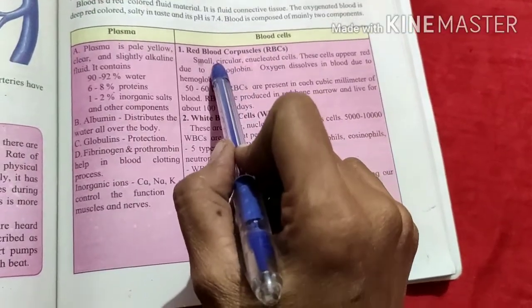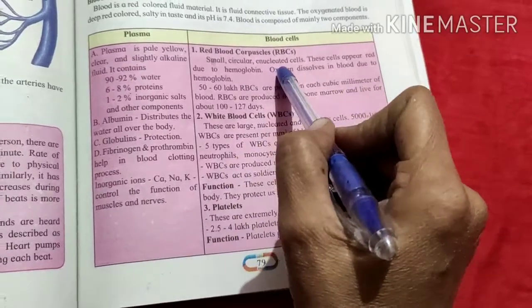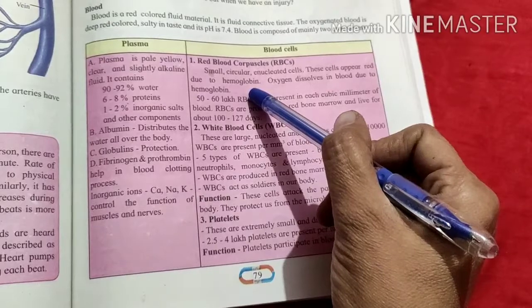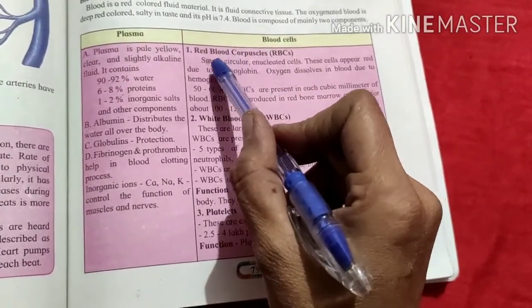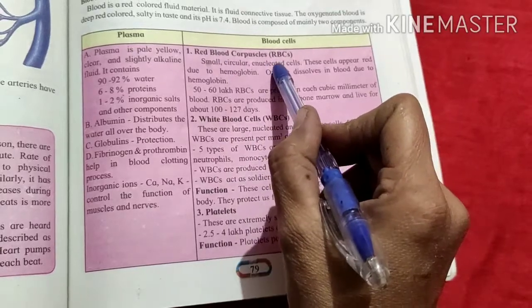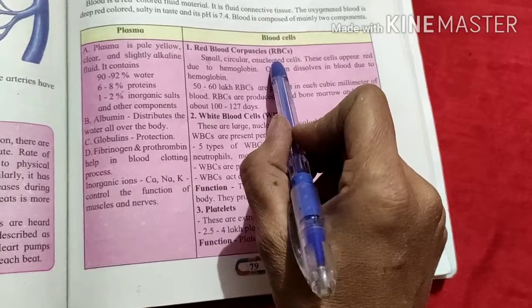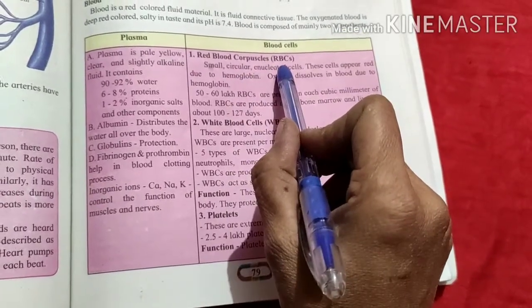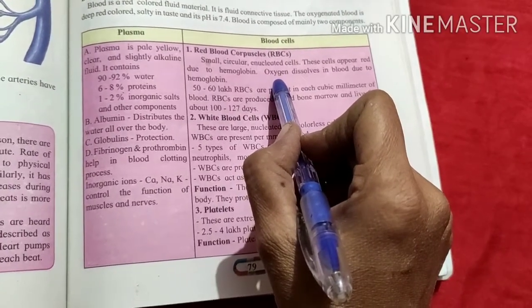They are very small, circular, enucleated cells. These cells appear red due to hemoglobin. They are circular in shape, very small, and enucleated, meaning they do not have a nucleus, because there is a requirement of more hemoglobin in these RBCs. Therefore, they can carry a greater amount of oxygen.